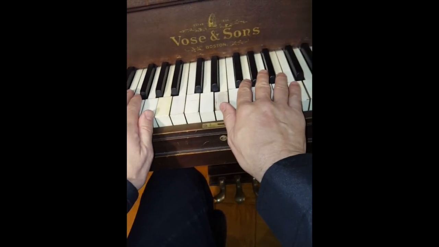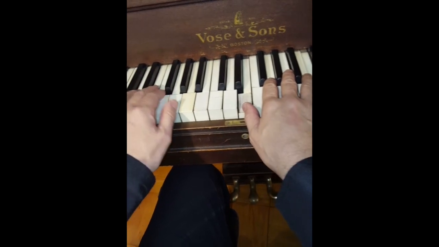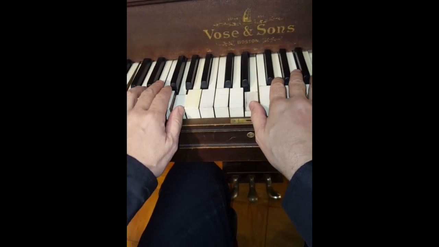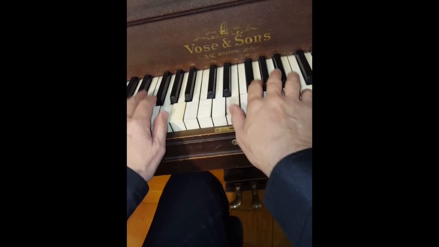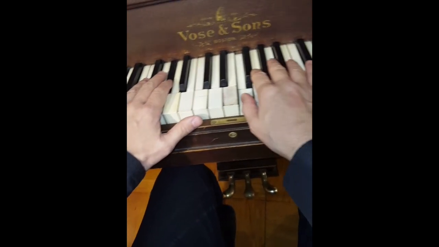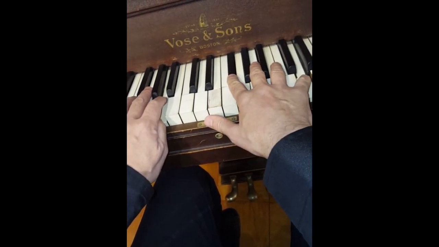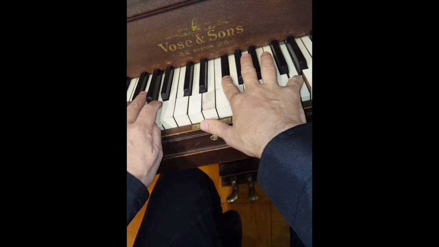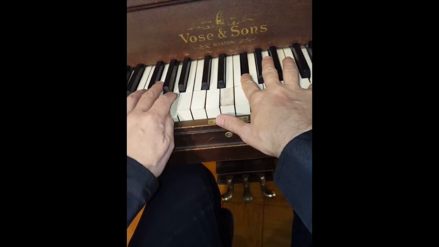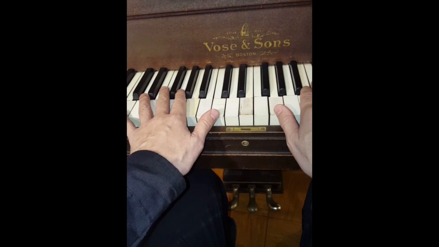Open spacing, the root in soprano. Open spacing, third in soprano.